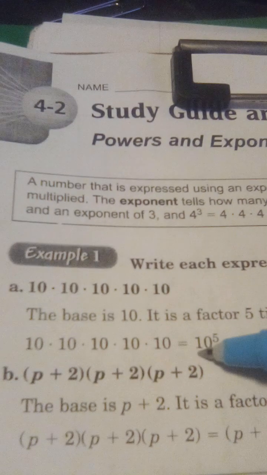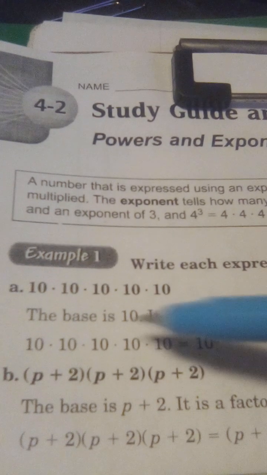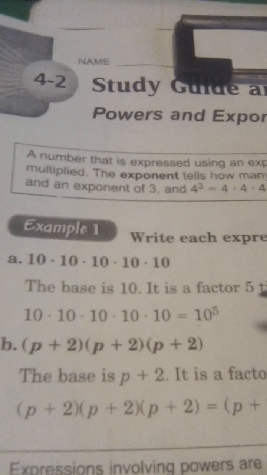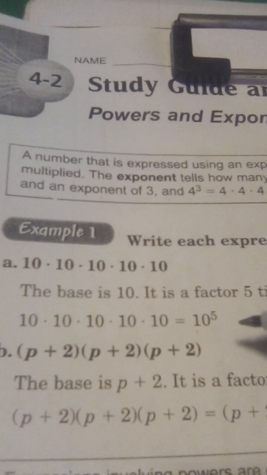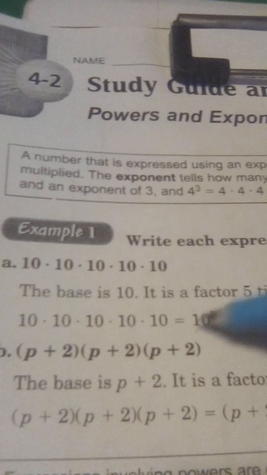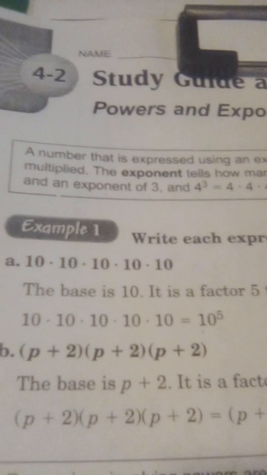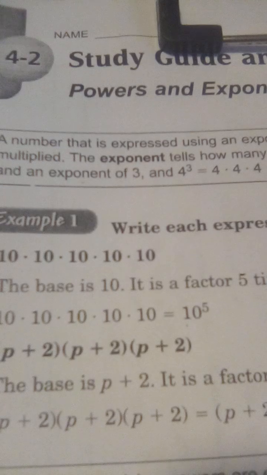All right, let's go right here. We have 10, how many times? 5 times. What's the base? 10, right? How many times the 10 comes out? 5 times. That is the answer: 10 to the 5th power. The base is 10 and the 5 is the exponent. Any questions on the first example?